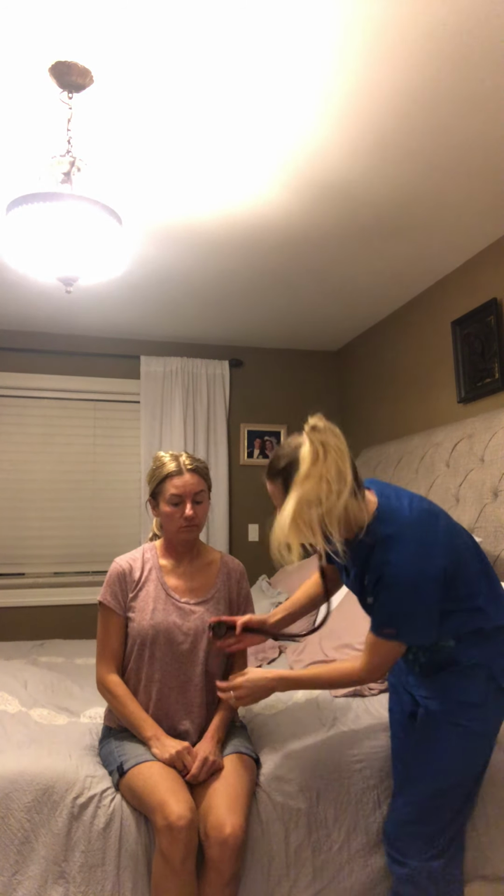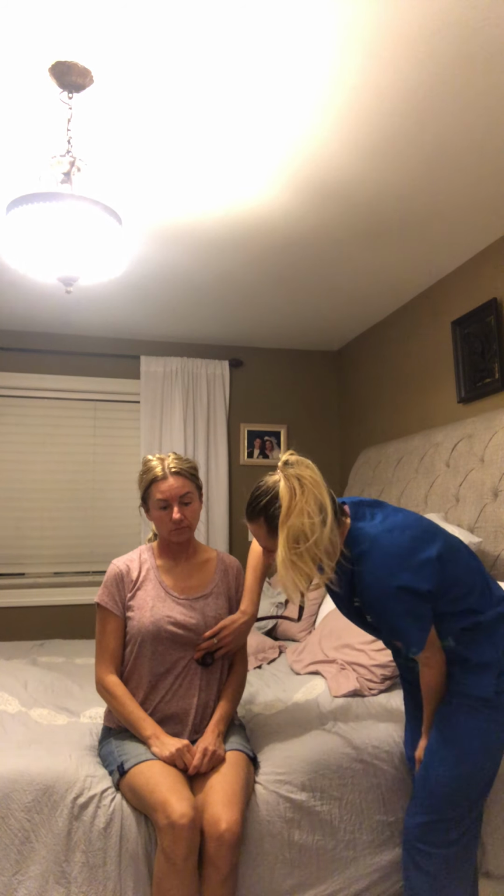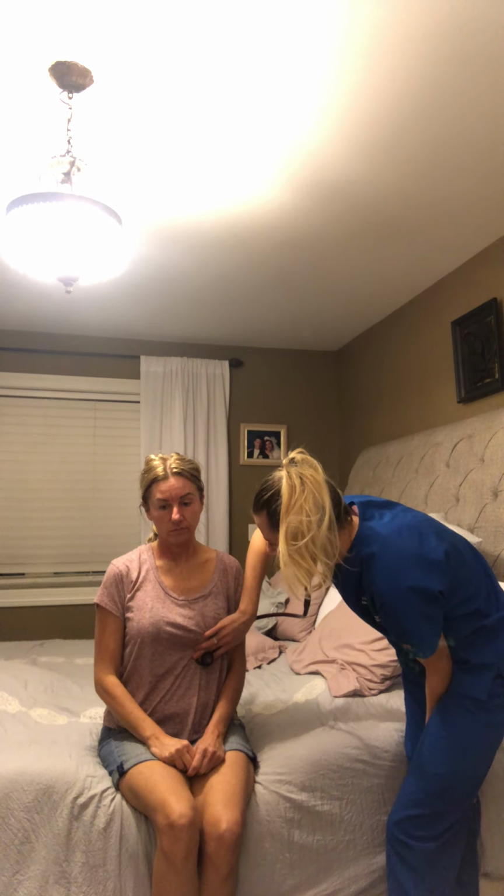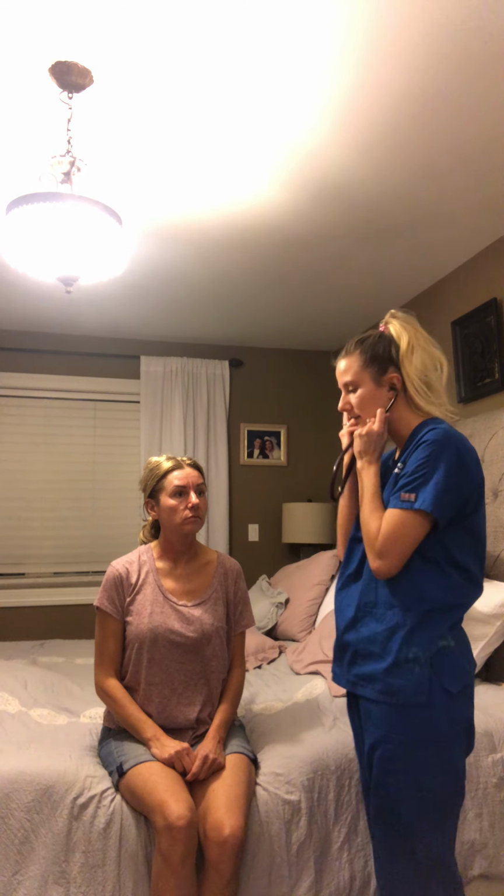And first thing, I just want to listen to my apical heart rate. So we're going to find apical heart rate. And we're auscultating for about a minute. After that, I'm going to listen to my heart sounds. So I'm going to do that first with my diaphragm, and then I'm going to listen to heart sounds with my bell. So we're doing it twice.